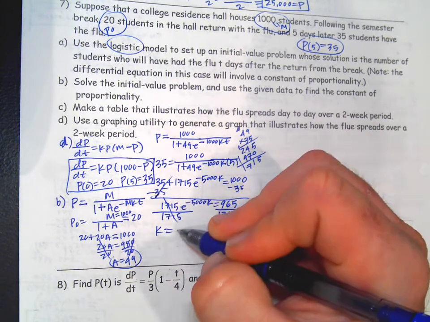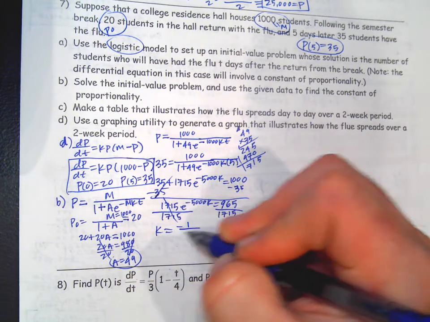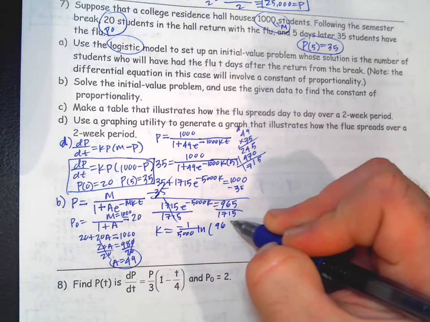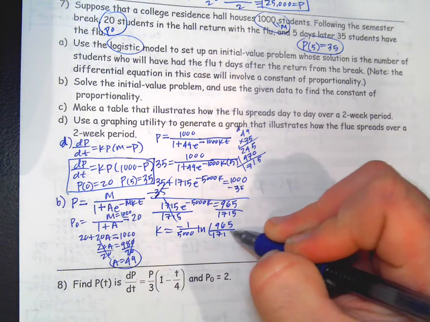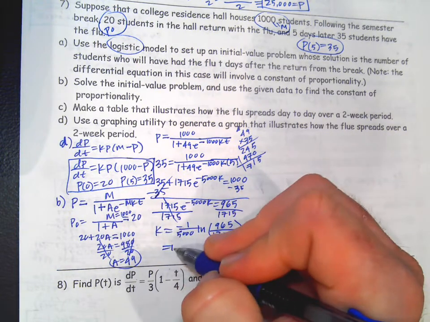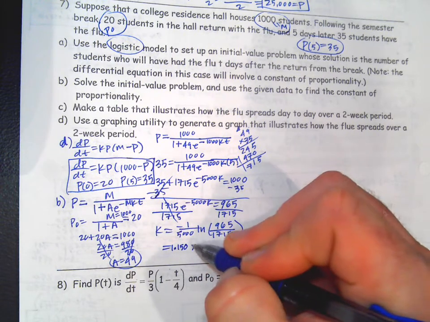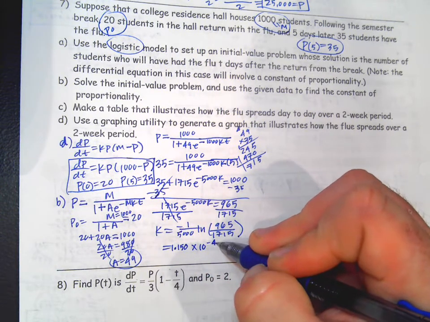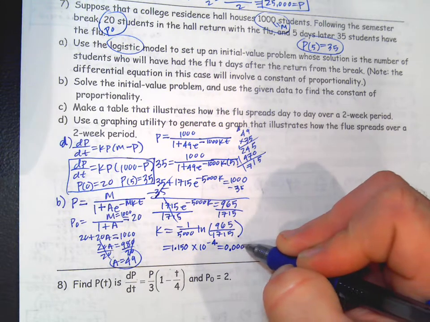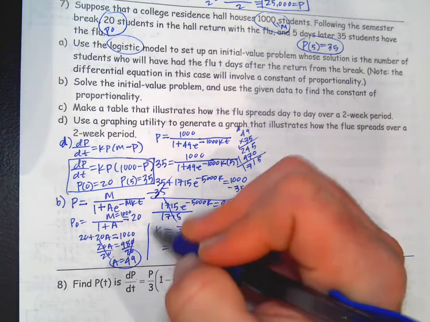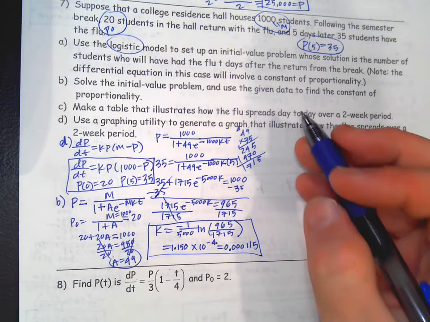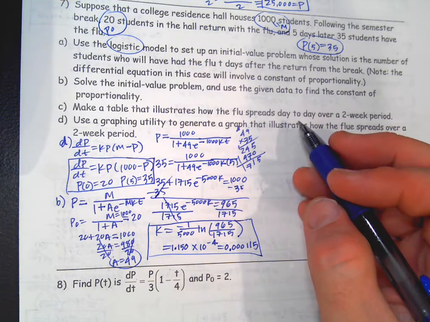We get k equals negative 1 over 5,000 natural log of 965 over 1715. As a decimal, that is 1.150 times 10 to the negative 4th, in scientific notation. That's 0.000115. So that's the k value, which allows us to finally write our solution.